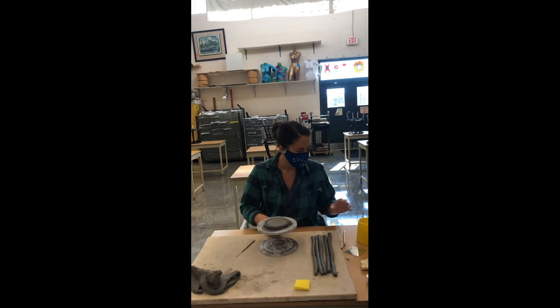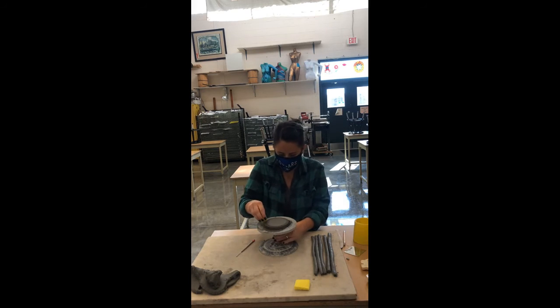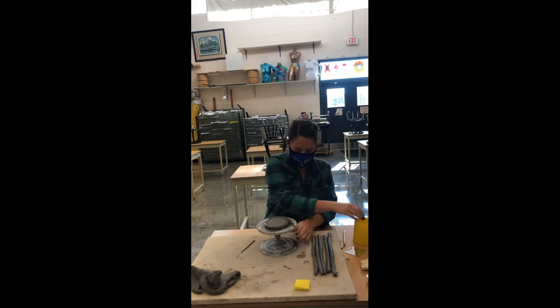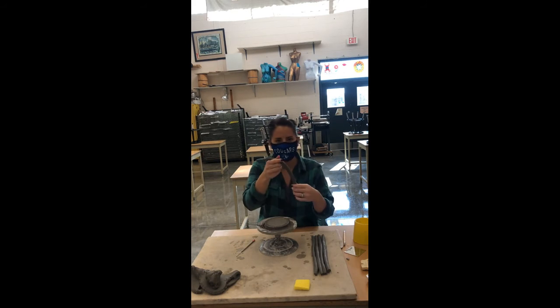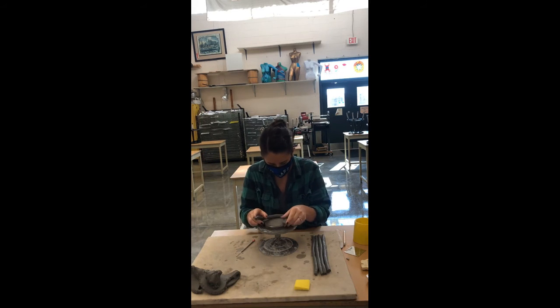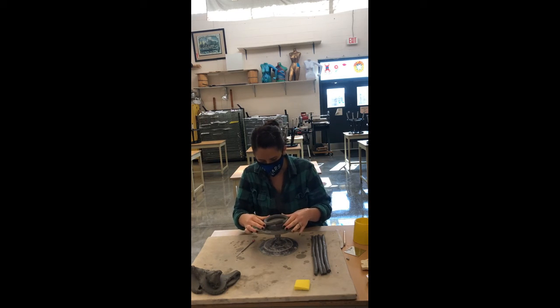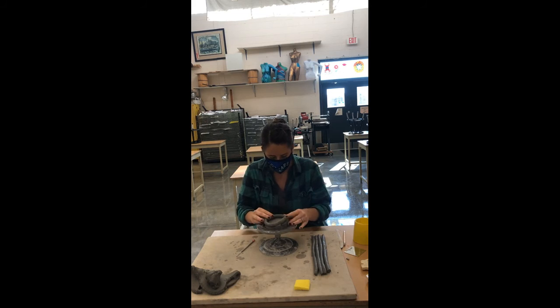From there, I'm going to take my sponge. I'm going to add a little bit of water. I added too much. You can see that it spun off. That's okay. And then I'm going to take my coil. Now what I want to do is I want to match this coil up as much as even to the outside as I can. And you'll see that it's overlapping here. That's good, okay?